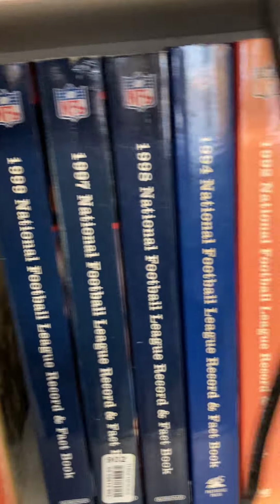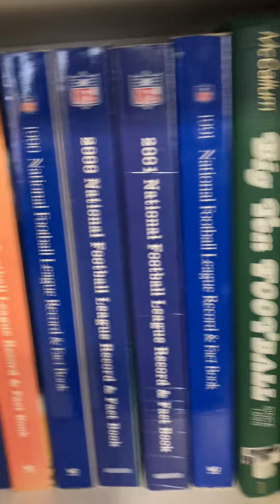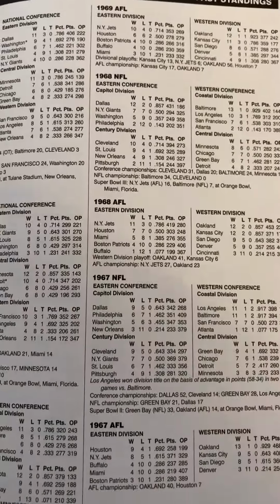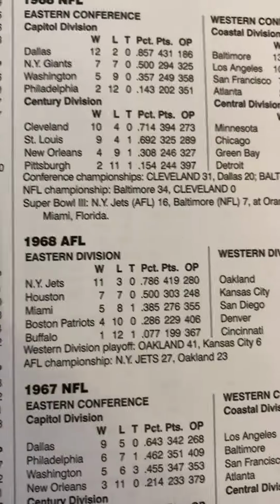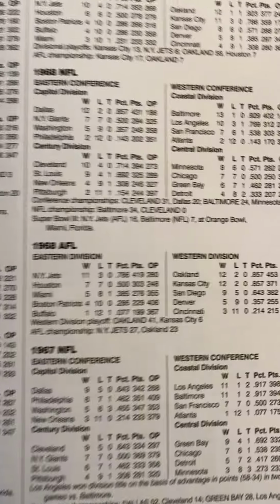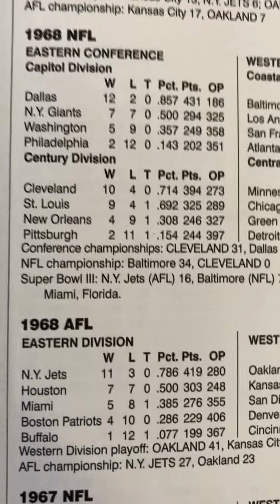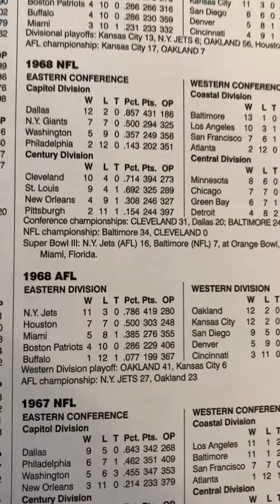I've got this Pro Football Encyclopedia. I've been getting that for years and years. Great book. Now, the reason I'm bringing that up is I'm trying to put together my '68 schedule for my '68 teams. One of the things these books have in them are standings from every season that's ever been played in the NFL. Here's the 1968 layout, how it works.